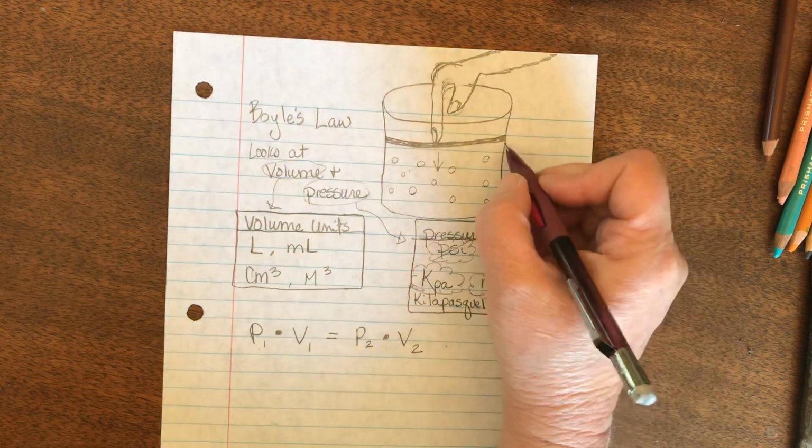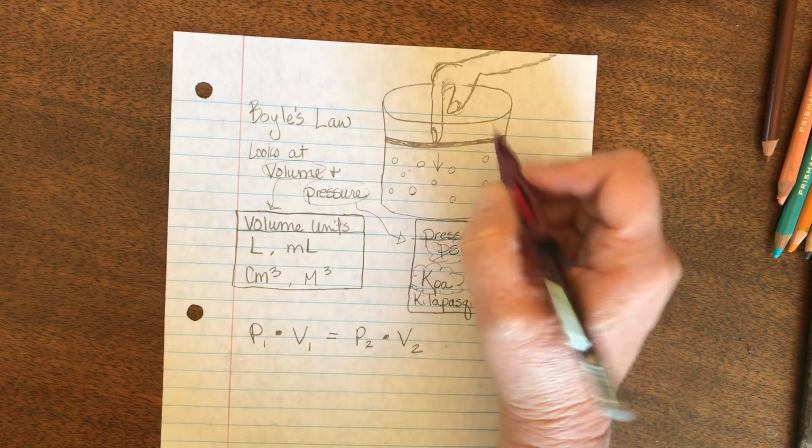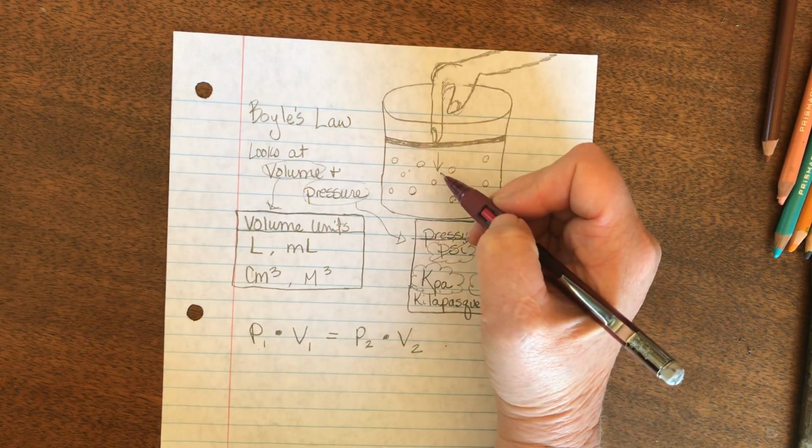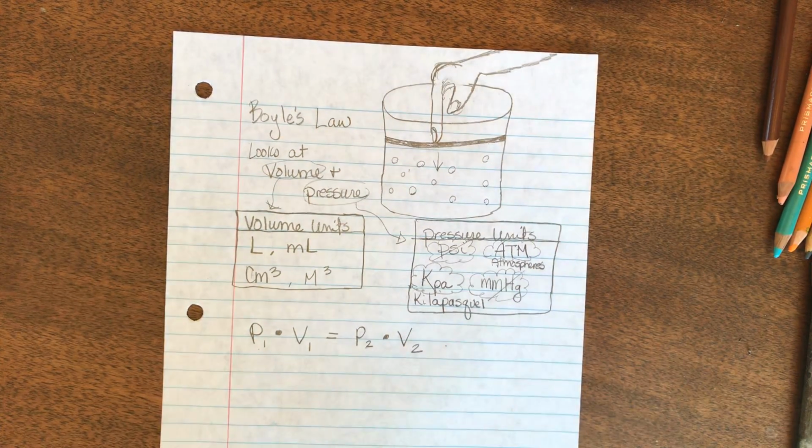So looking here, this would be my first set of conditions. I have a certain amount of pressure, I have a certain amount of volume, and when I push down on this, my pressure and my volume are going to change and become pressure 2 and volume 2 after the change, whatever that change is.